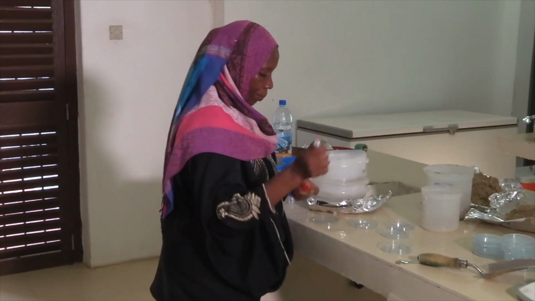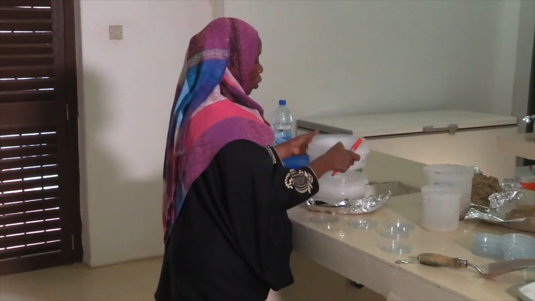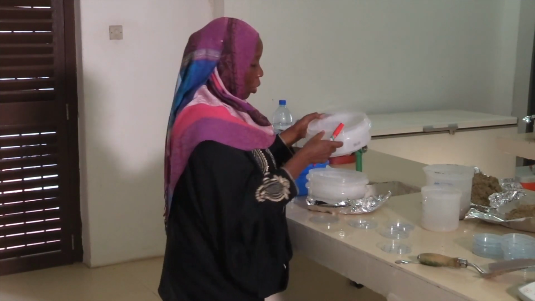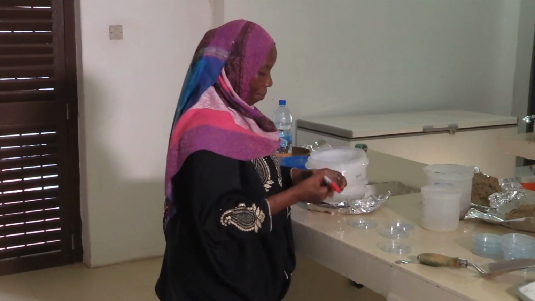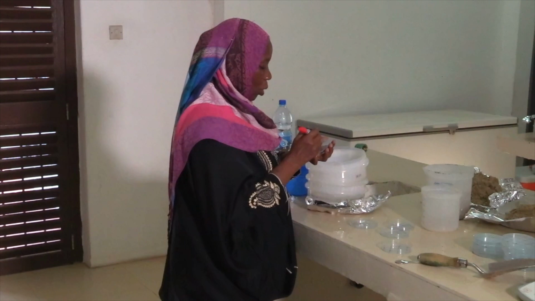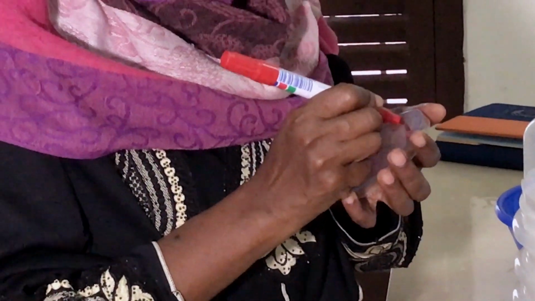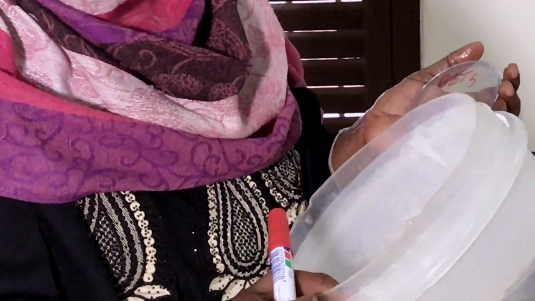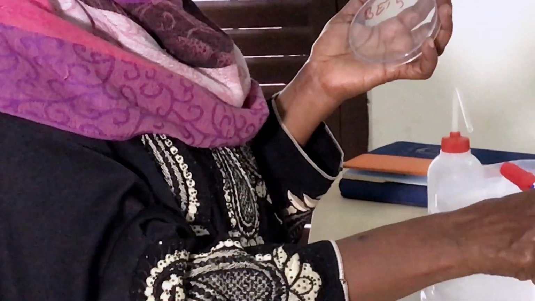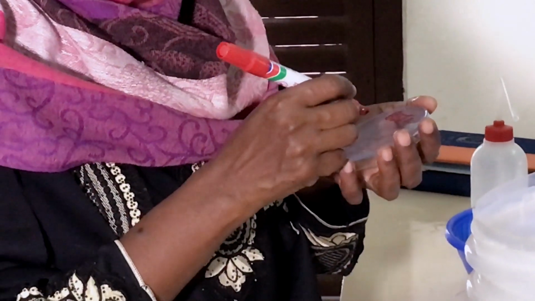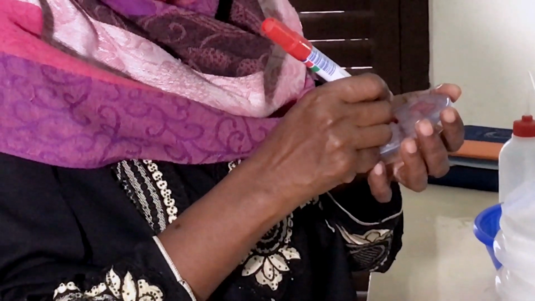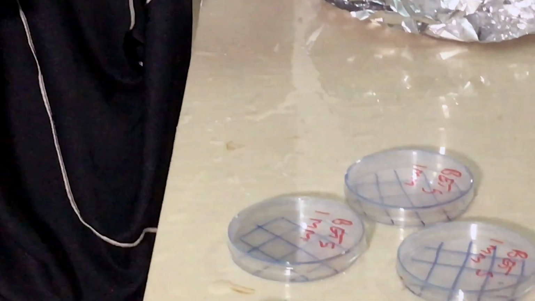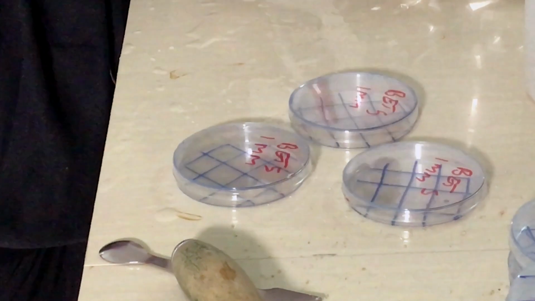For example, the petri dish for 1 millimeter should be numbered, as we remember, Petri number 5, and the ratio is 1 millimeter. I think 3 of them is enough.